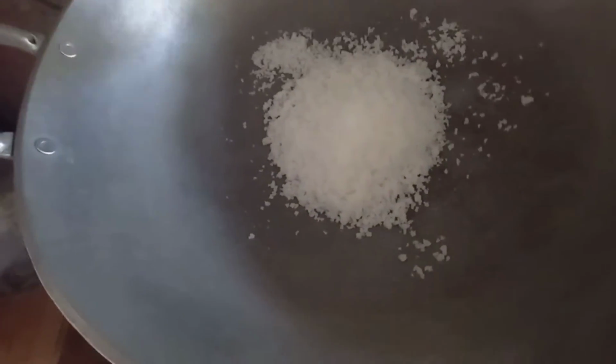First is to put salt in and mix salt and water. We need to mix this truly to do this experiment.